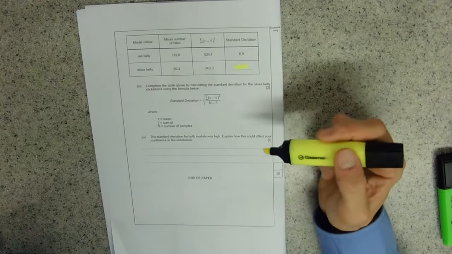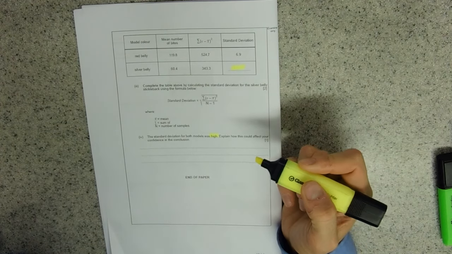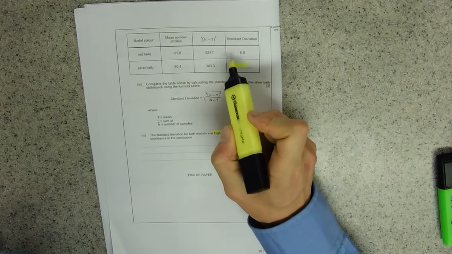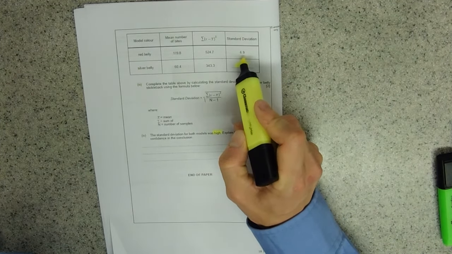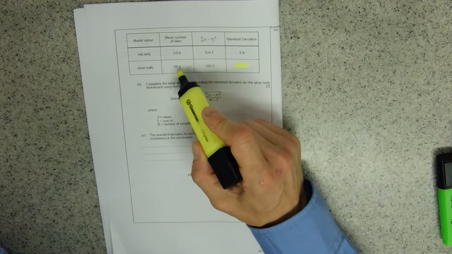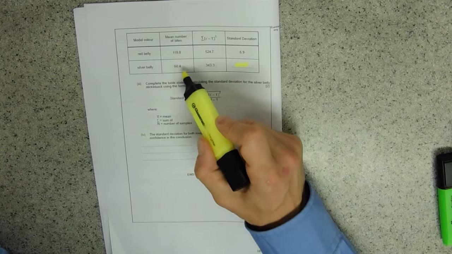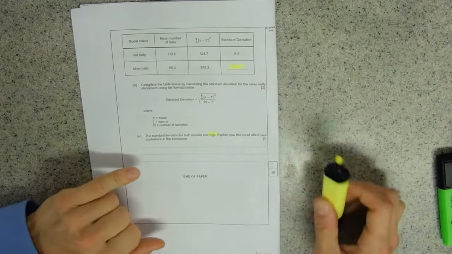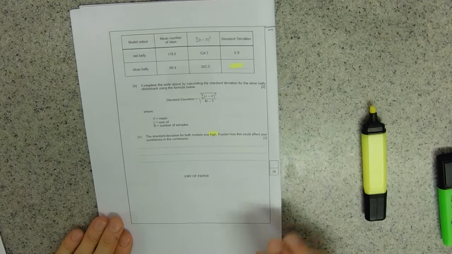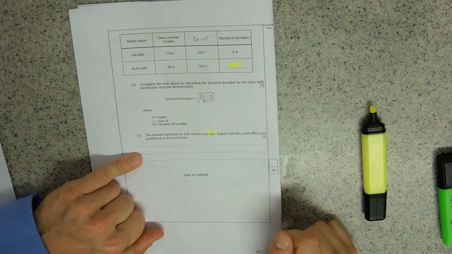The standard deviation for both models was high. Well, I would disagree with that. I think it's quite low. If you look at these, if the mean is 120 and the standard deviation is 7, well, that's all right. If the mean is 60 and the standard deviation is 5 point whatever you calculate it to, then that's reasonably low, and I don't think they overlap. So I would disagree with that. However, if you've actually written down you disagree with that, fair enough. But for 1 mark, assuming it's high, let's go with it.